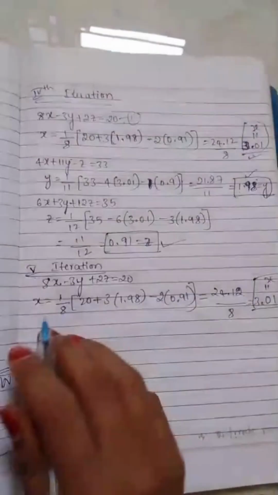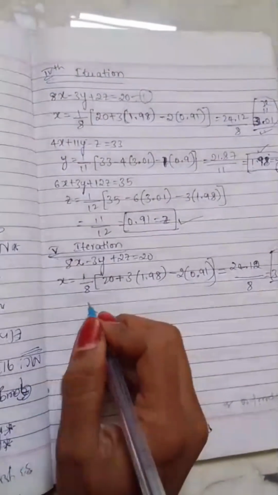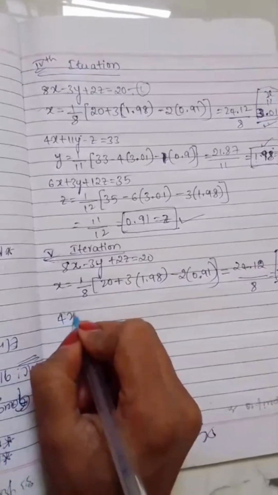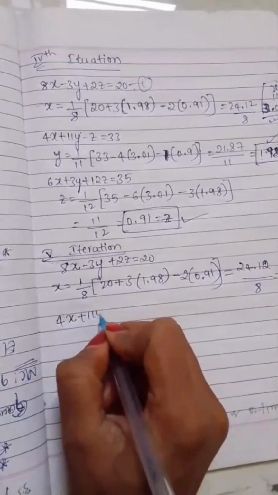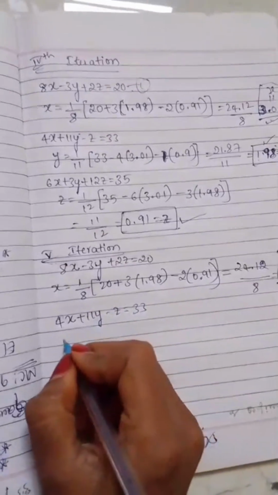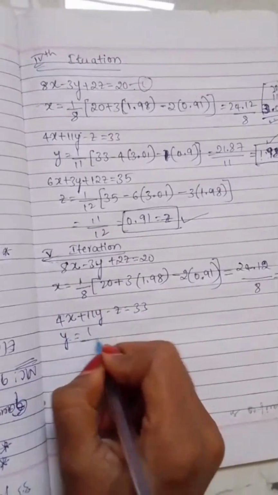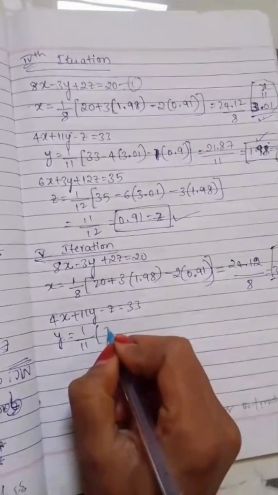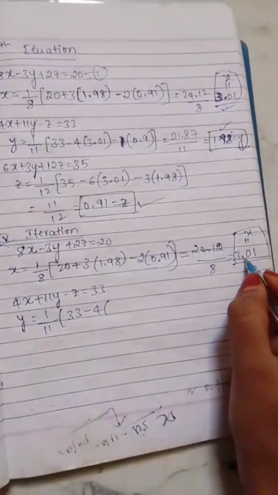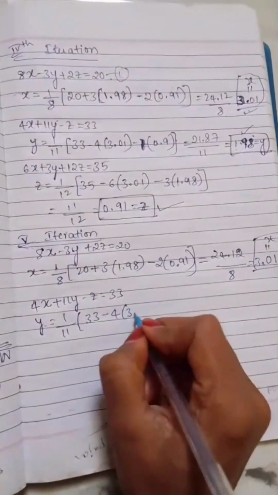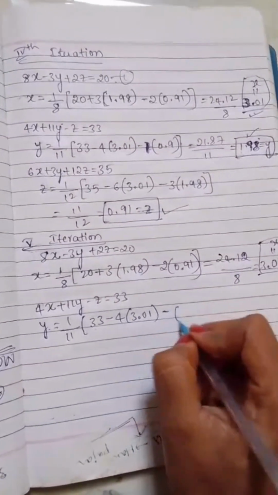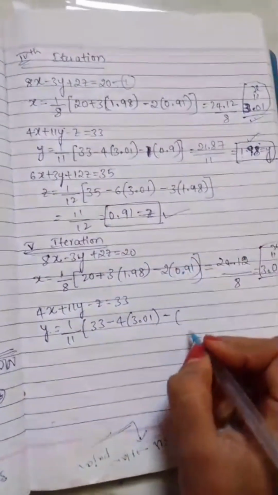Then let us find out the y also. Take the second equation, that is 4x plus 11y minus z is equal to 33. Take the y outside, that will be 1 by 11. 33 minus 4 into x value I got 3.01, minus z value I got 0.91.